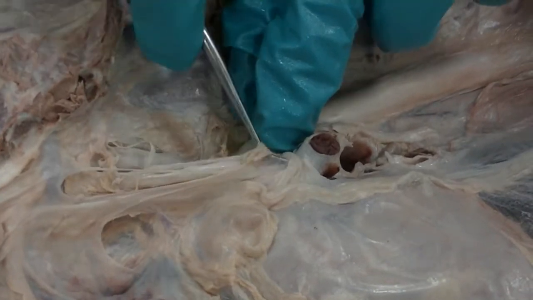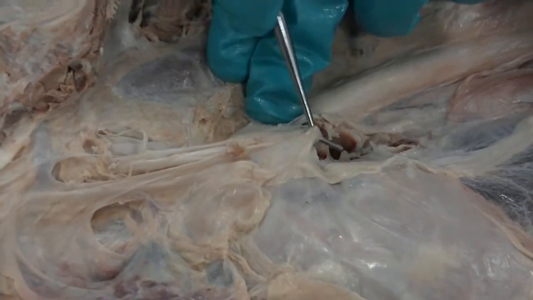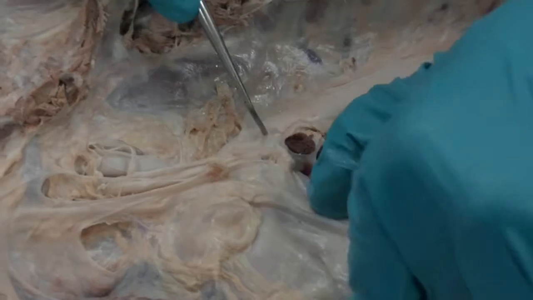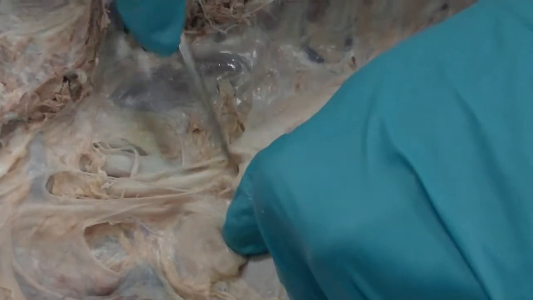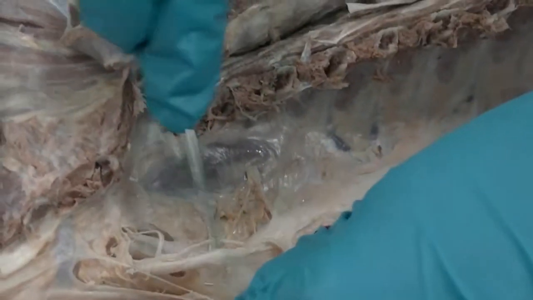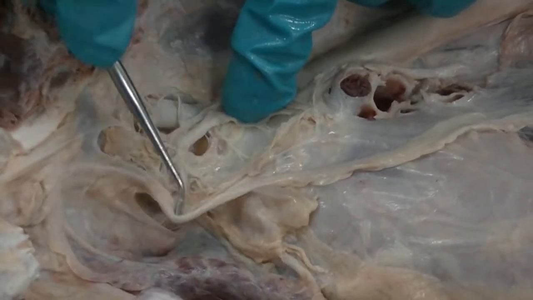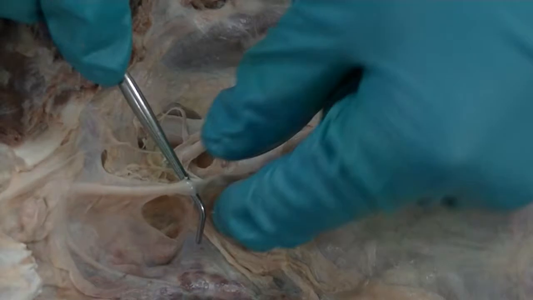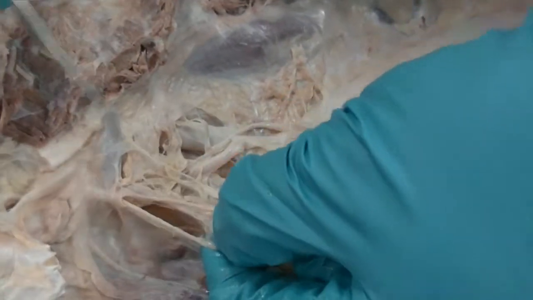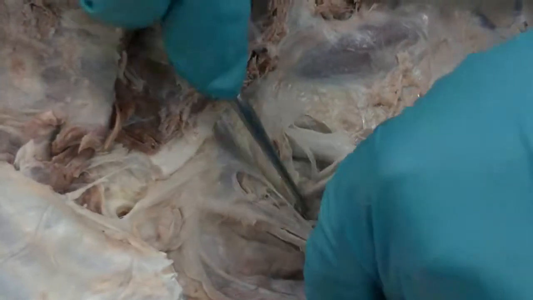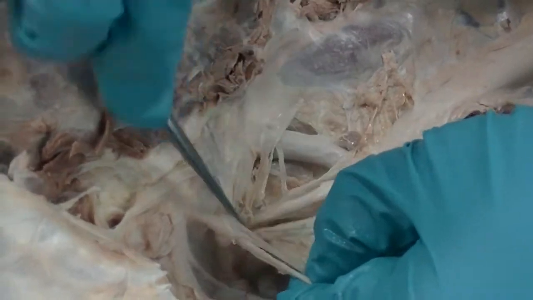The vagus nerve is also going to continue towards the heart, and it will further continue to the abdominal region. The vagus nerve, phrenic nerve. As we observe both of them, we're going to go a little deeper to expose the brachiocephalic trunk.